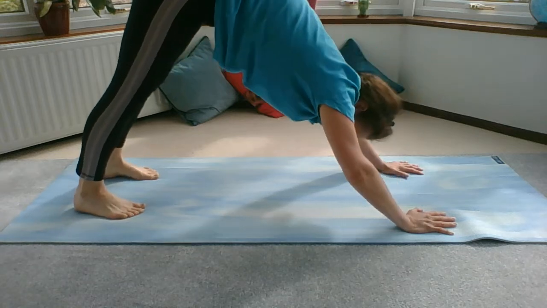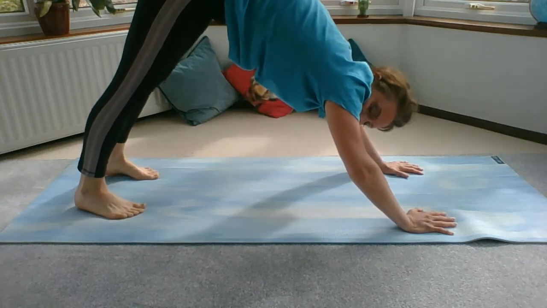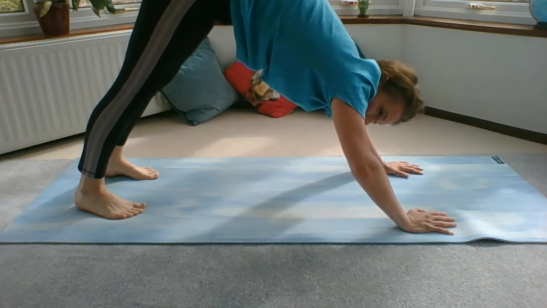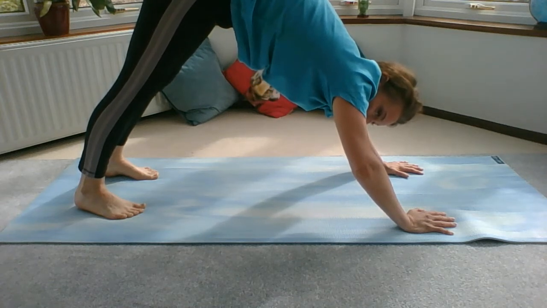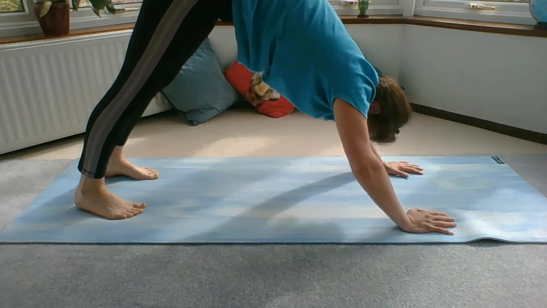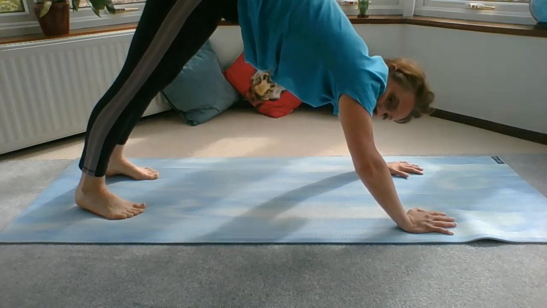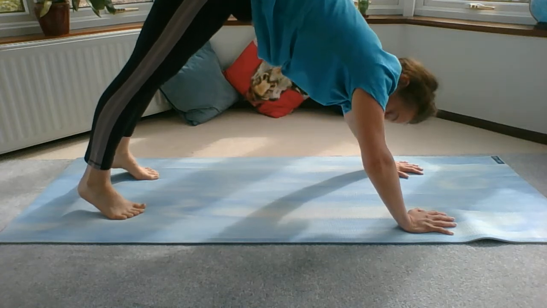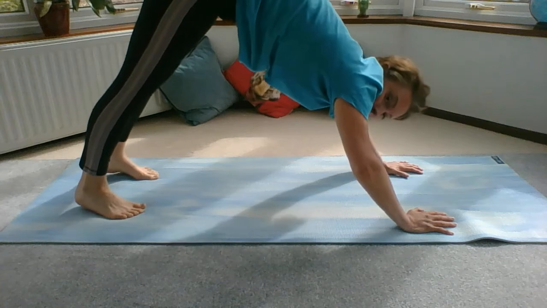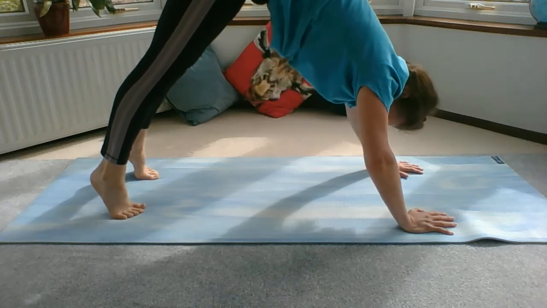Until eventually you can allow your ankles and your heels to come down. And you should feel a wonderful stretch coming up from your feet, from your calves and your hamstrings. This is stretching all the fascia, the sciatic nerve, and hopefully an element of the glutes as well.